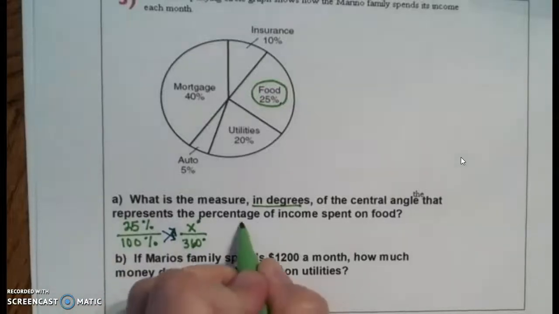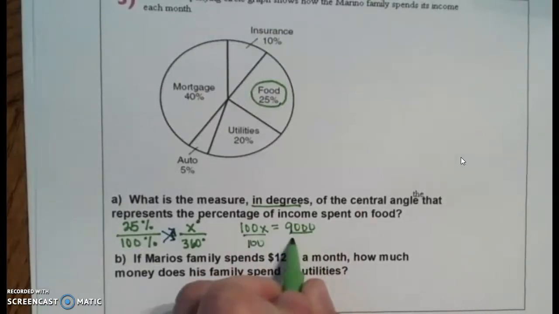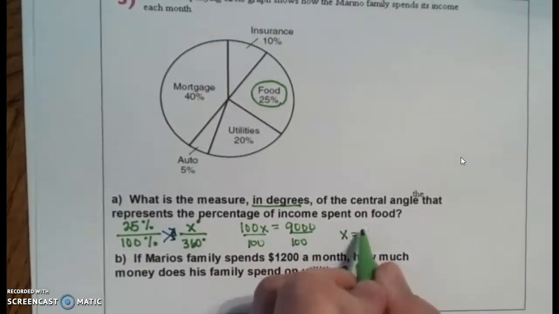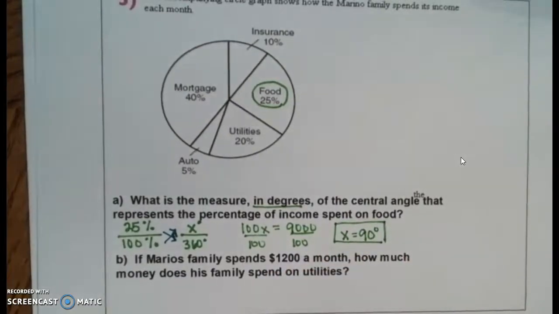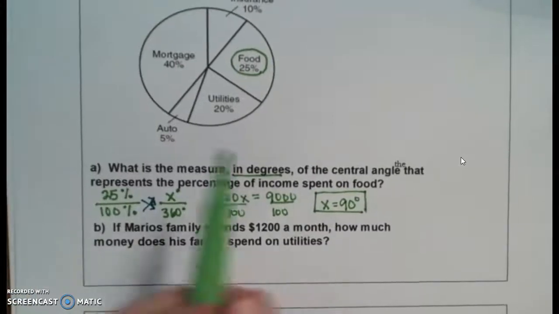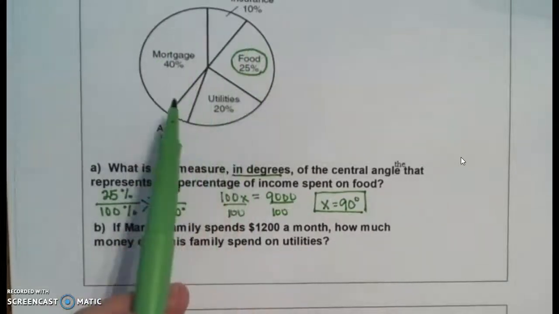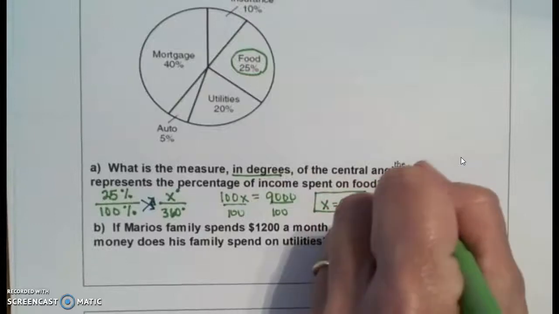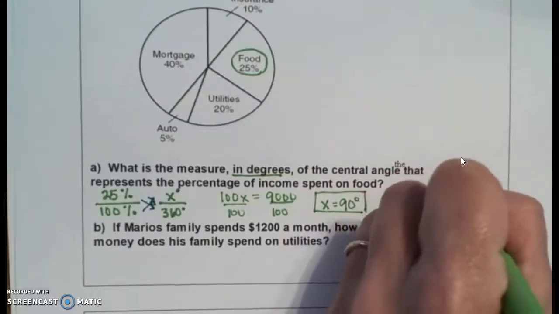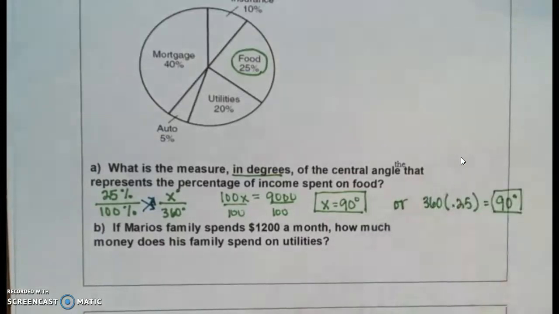So that would give me 100x equals 9,000 divided by 100, and x would be 90 degrees. So you could set it up with a proportion, or you could simply say the food represents 25% of the 360 degrees, meaning multiplying math. So we could do 360 times 0.25, and that's also going to give you that 90 degrees.